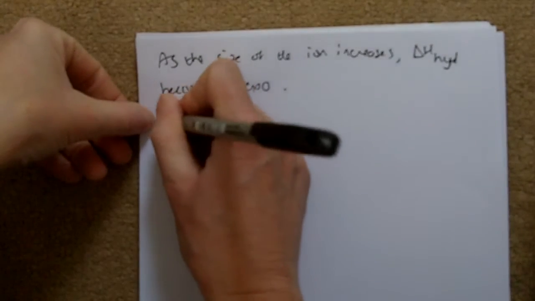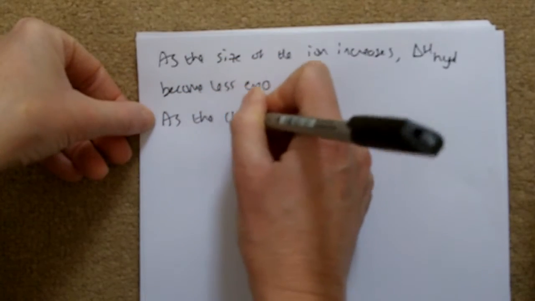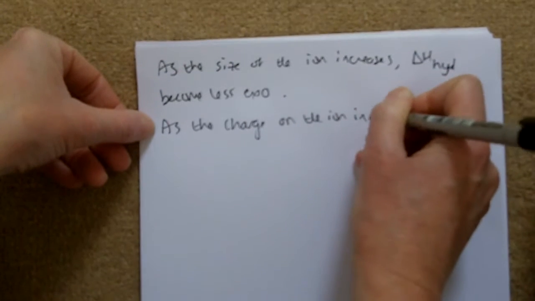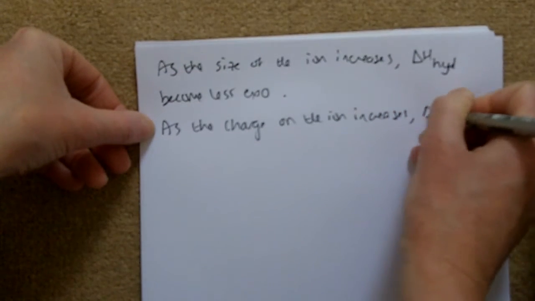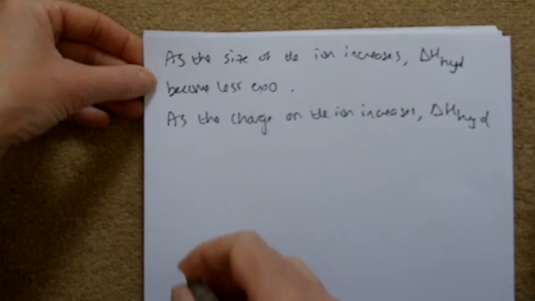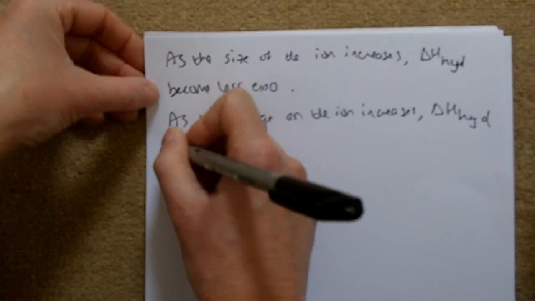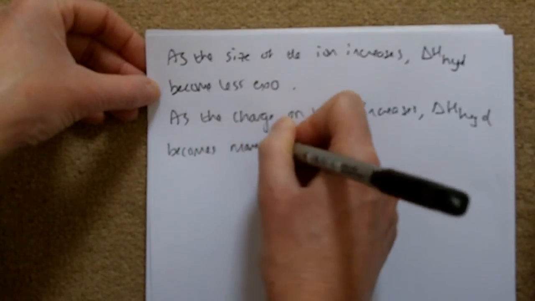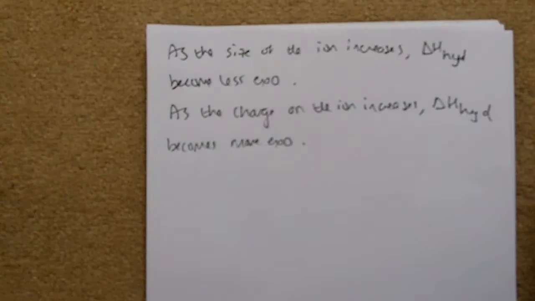Okay, as the charge on the ion increases, what happens to the hydration energy now when the charge increases? So the hydration becomes more exothermic. So the more highly charged, the stronger, the better the attraction.